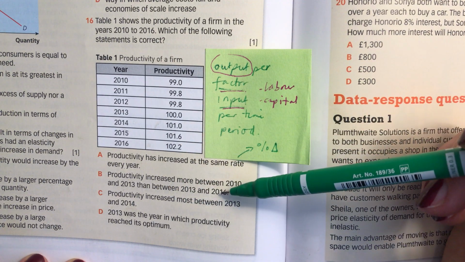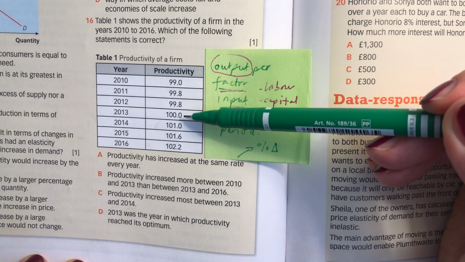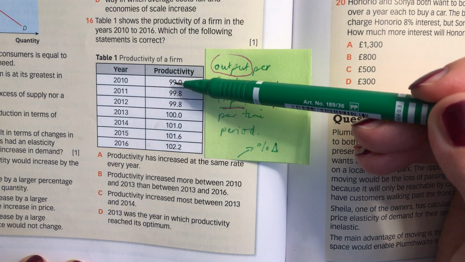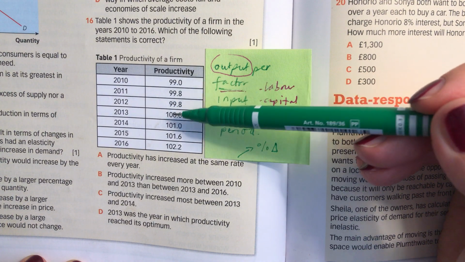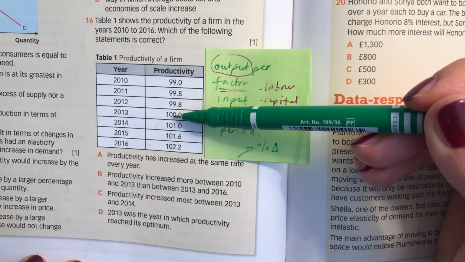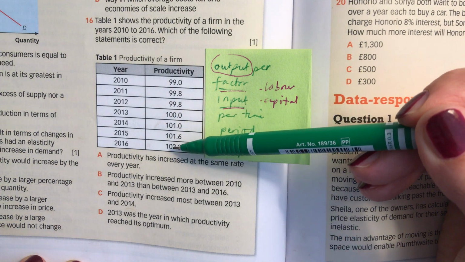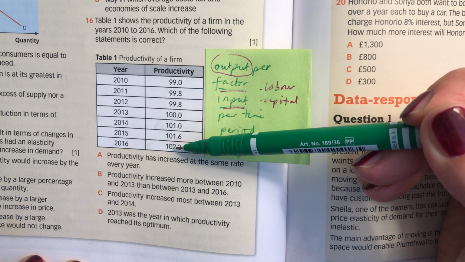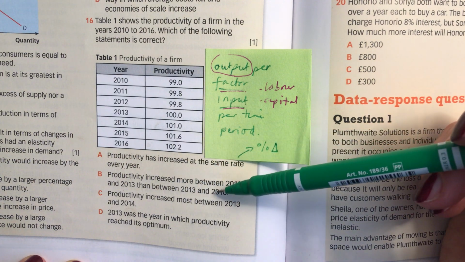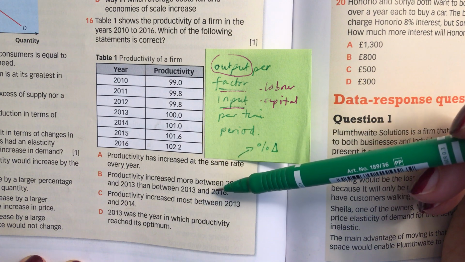B, productivity increased more between 2010 and 2013 than between 2013 and 2016. So here. So between 2010 and 2013, it went up by just 1%, because look, 99 to 100, so just 1%, or 1. That's not actually 1%, sorry, but 1. And from 2013 to 2016, it went up from 100 to 102.2, so it's gone up by 2.2 to there. So it's wrong that it increased more between 2010 and 2013 than here and here. So B is wrong as well.